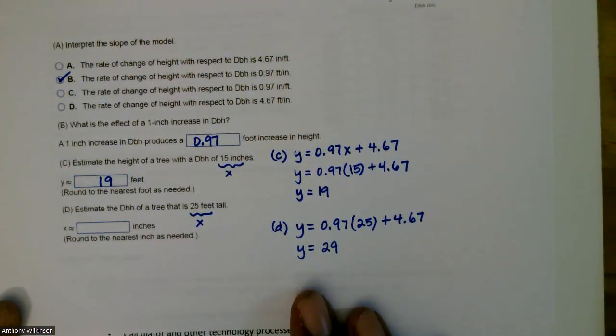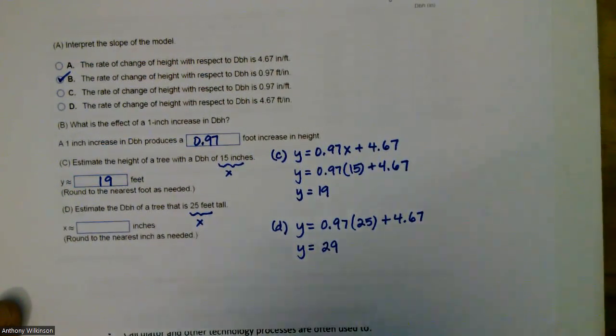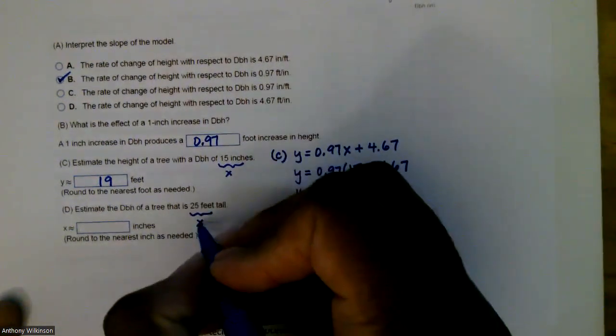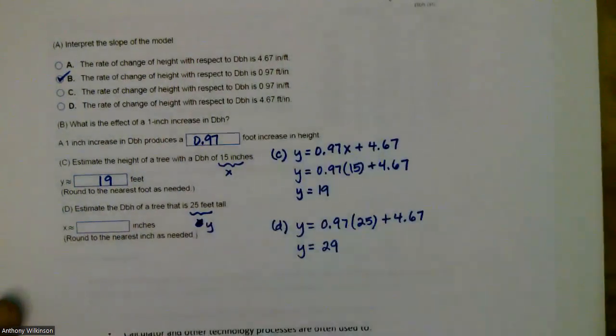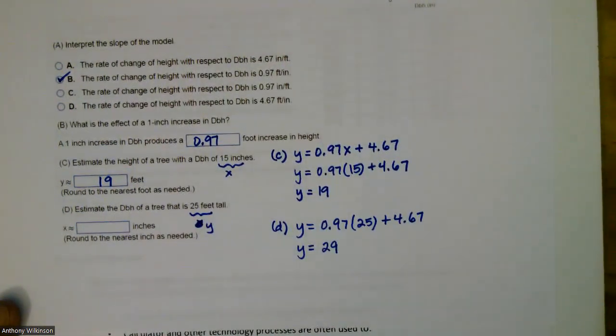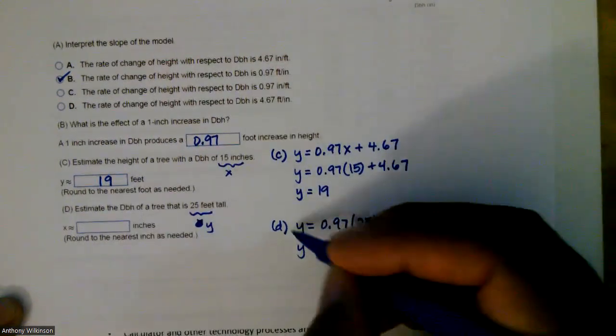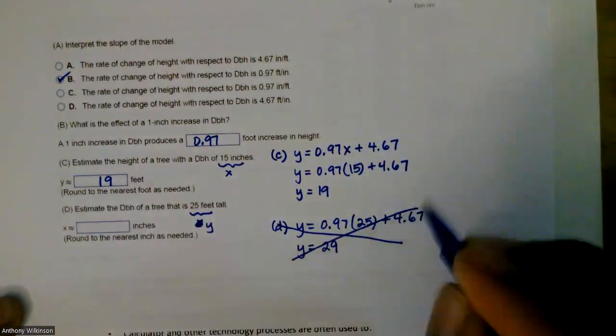Wait a minute, I think I did that wrong. This is not going to be X. This is going to be, I think, Y. Because here they're asking for the DBH. So I did that all wrong.